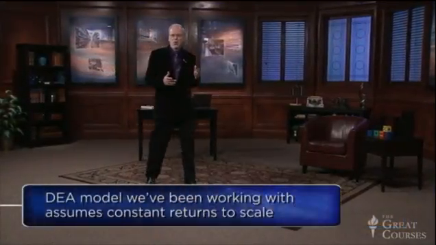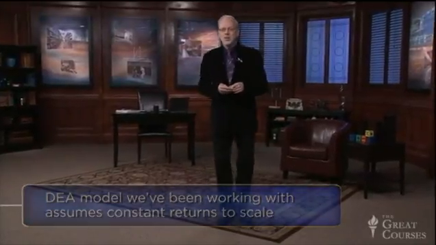The DEA model we've been working with assumes constant returns to scale. That is, it assumes that if you've got a company that can turn 5 units of input into 10 units of output, then you could scale that up and down to make a company that uses 50 units of input for 100 units of output, or 1 unit of input into 2 units of output. This assumption isn't valid for a lot of markets, and for that reason, a lot of economists didn't like DEA.